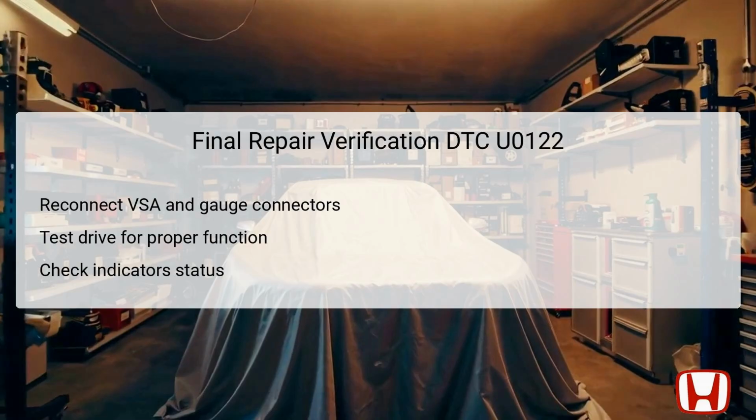After these connections are made, take the vehicle for a test drive under controlled conditions to ensure that all systems are functioning as intended. During the test drive, it's crucial to monitor any dashboard indicators closely to confirm that the VSA indicator no longer remains illuminated, signaling that the communication issue has been resolved. Proper assessment during this phase can help identify if the vehicle operates smoothly without triggering any warning lights.